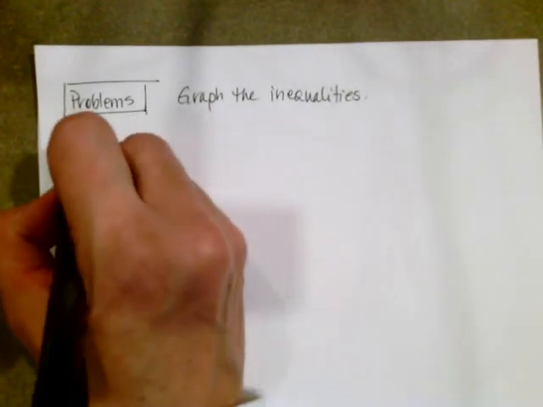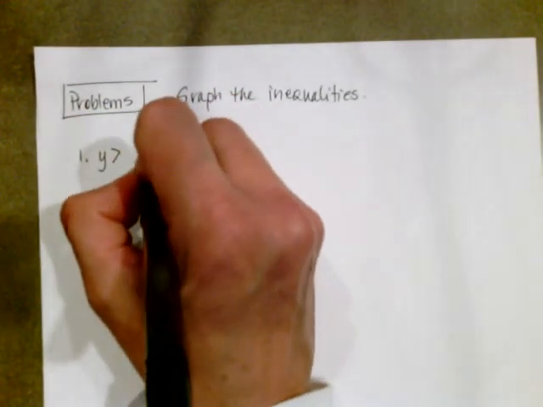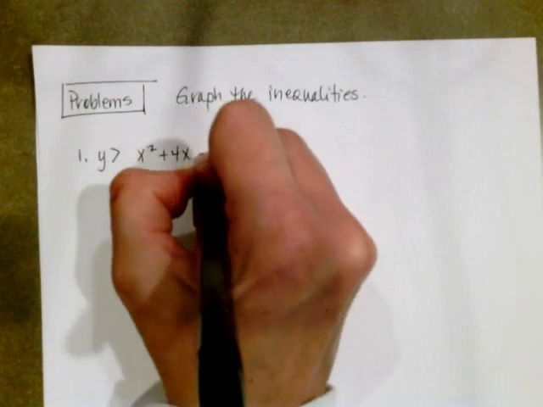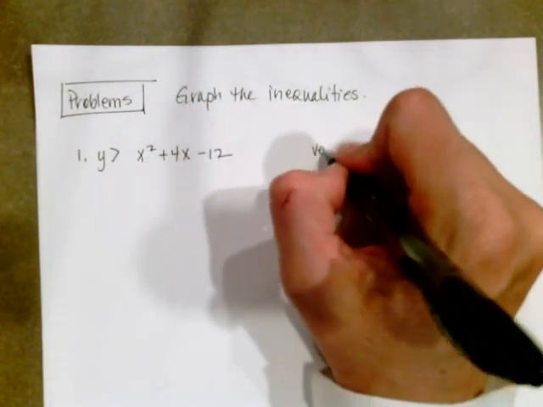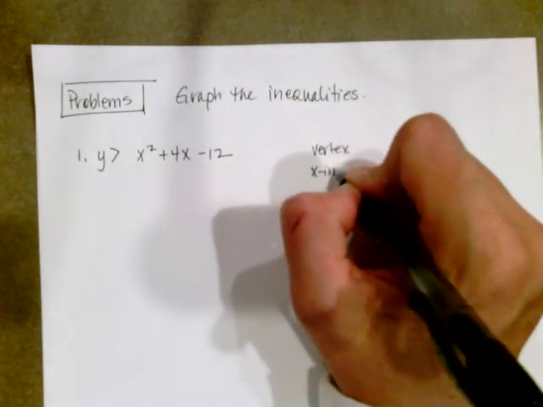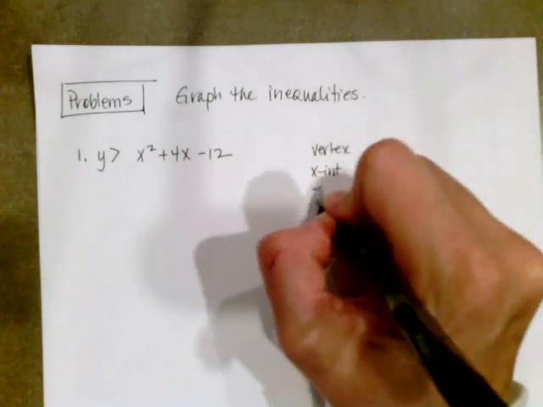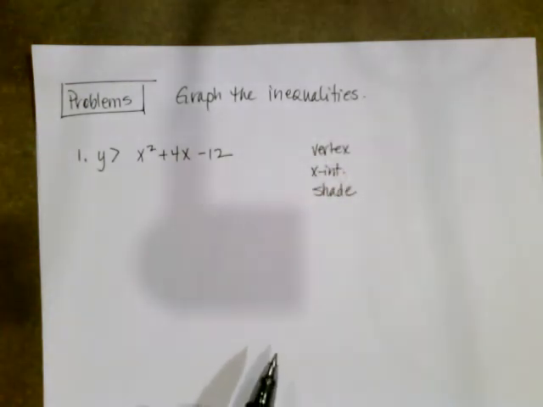Your first problem is going to be y is greater than x squared plus 4x minus 12. You need to find the vertex, you need to find the x-intercepts, and then you need to shade. And you'll follow that same basic process for all of your graphs.